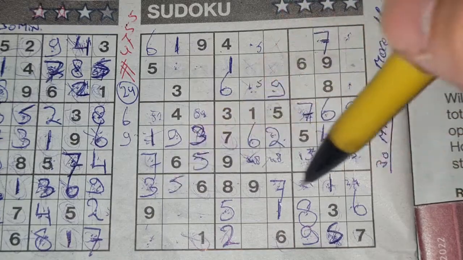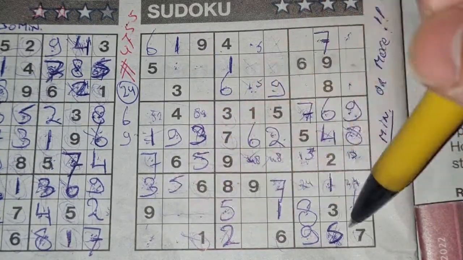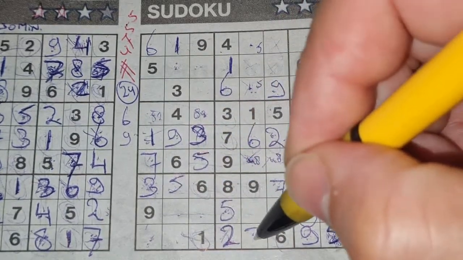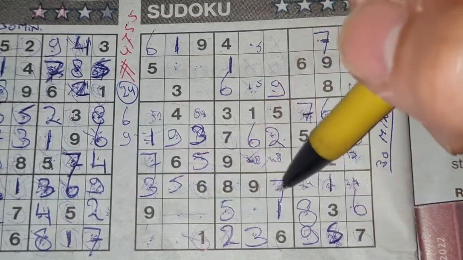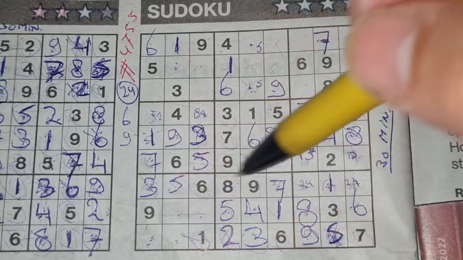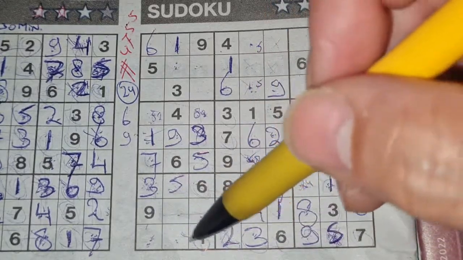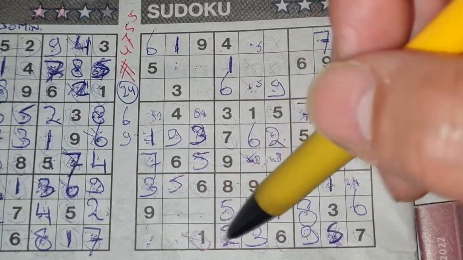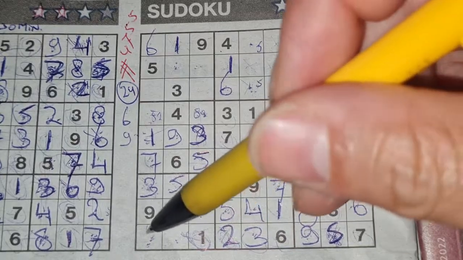So we have a 3 in this row. 3 in the row below. So last row, the only place left for the 3 should be there. 1 box left in this big square for number 1, the 2, the 3, the 4 is missing. 2 numbers left in the last row.